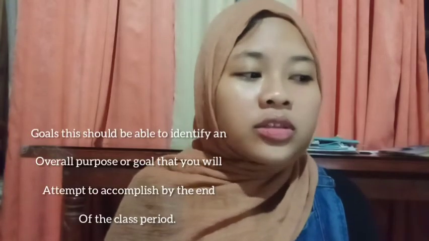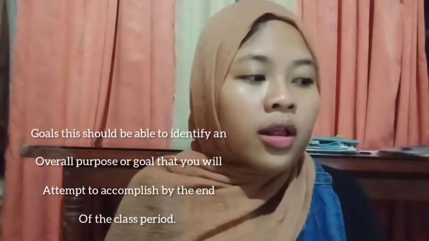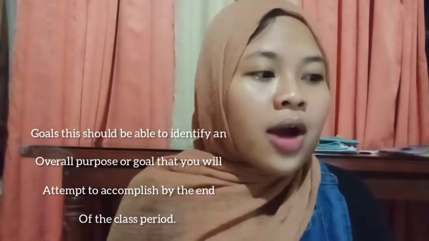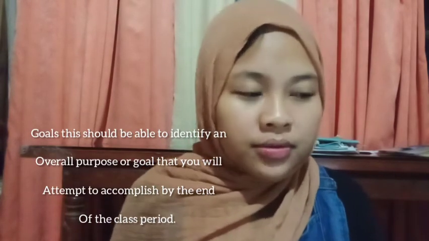The first format is goals. This should identify an overall purpose or goal that you will attempt to accomplish by the end of the class period. Goals may be quite generalized, but they serve as an aim.